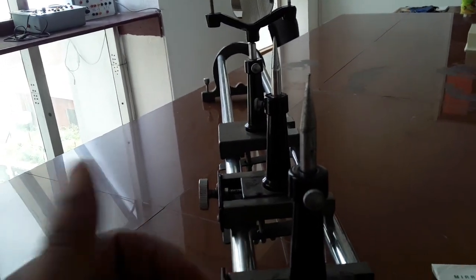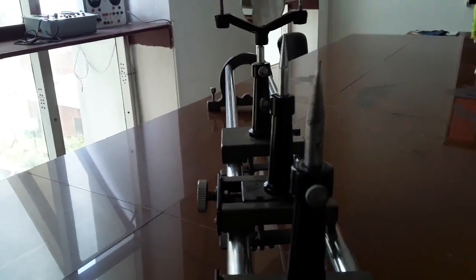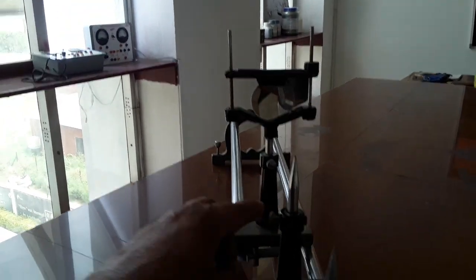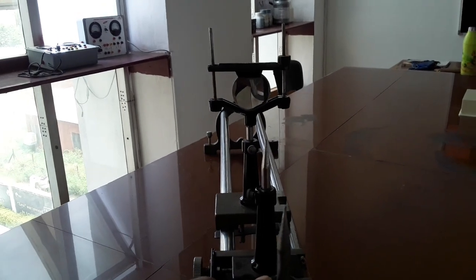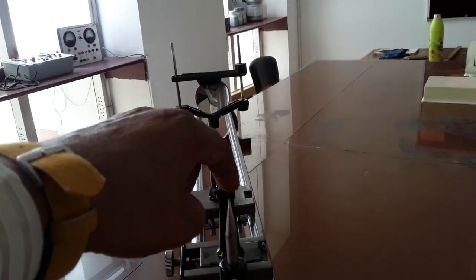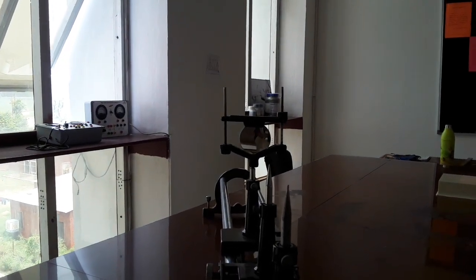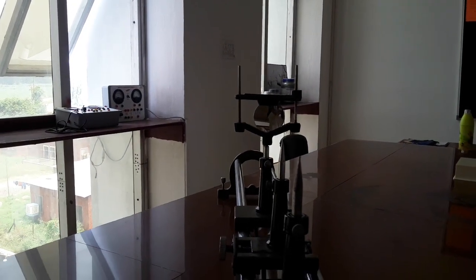We will move this forth and back, left and right, to remove the parallax, so that the image of the object pin is made at the image pin. Now it is clear the image is forming and there is no parallax.